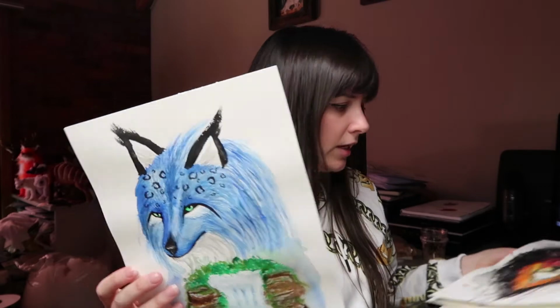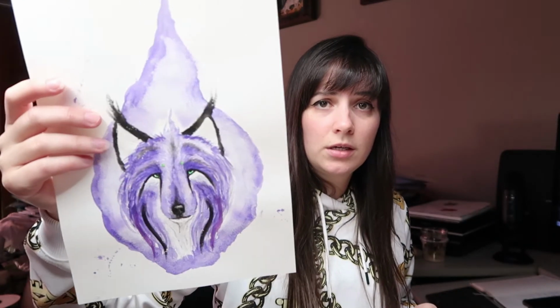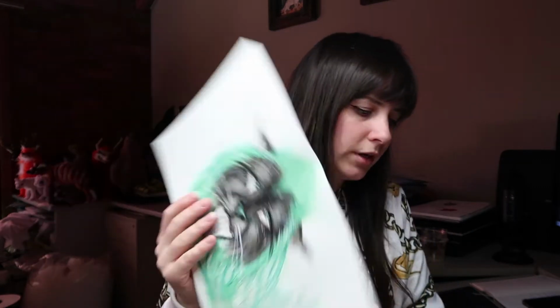So like I said, we've got the waterfall fox, we've got the fire lion, we've got the Hitodama wolf, we've got the red wolf, and we've got the turquoise lion. So a couple of different things for everyone.